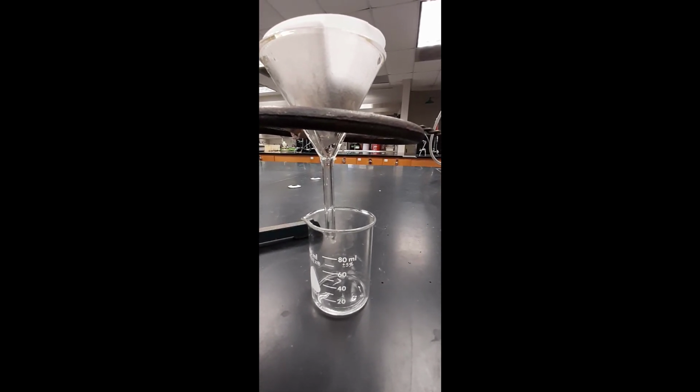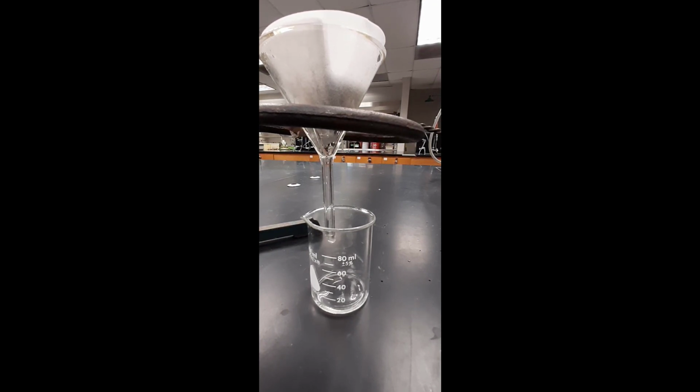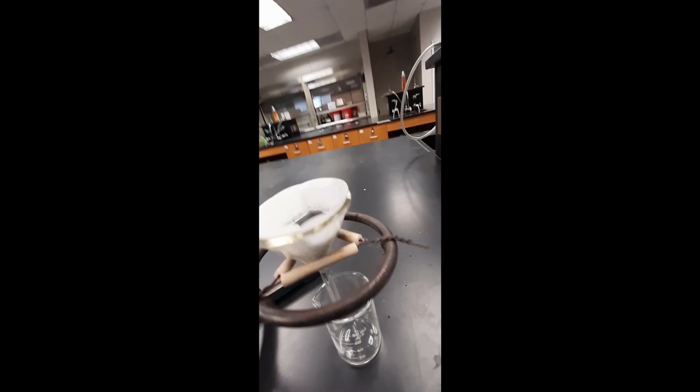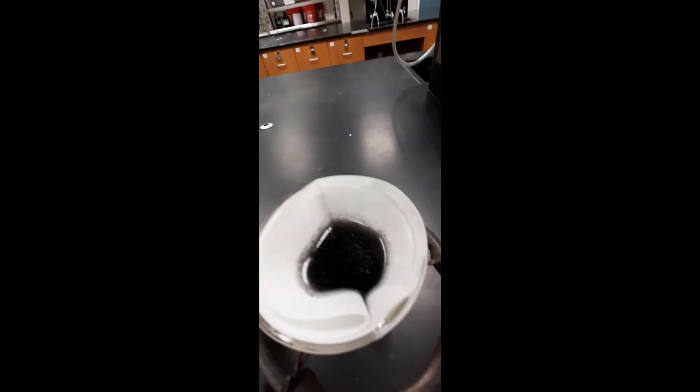Observe that the liquid draining out of the bottom of the funnel appears to be clear and colorless, implying that the charcoal is all being left behind on the filter paper.